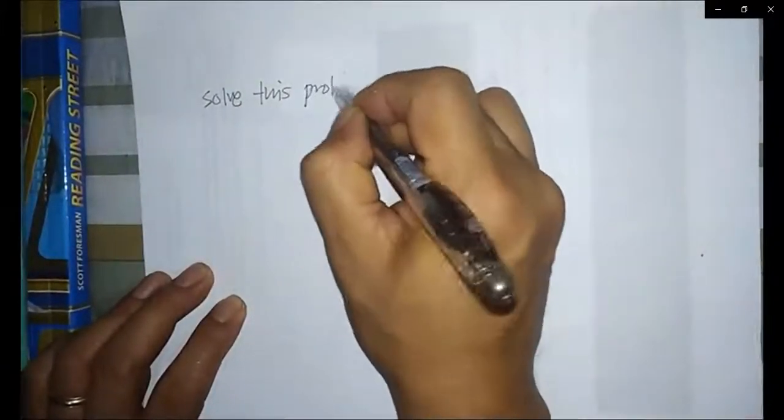This time, you are going to solve the problem. Take out your calculator again. This time, you have to work independently. I will give you 20 minutes to solve this problem.